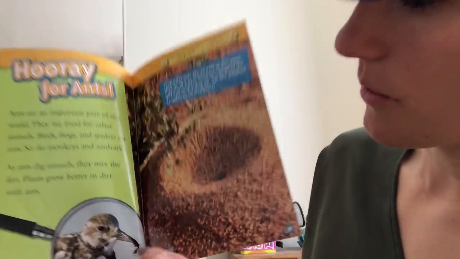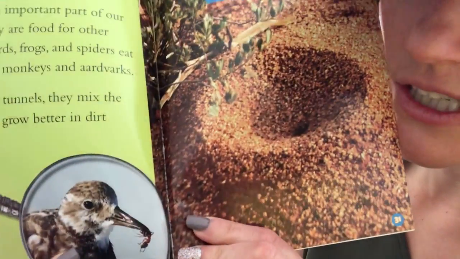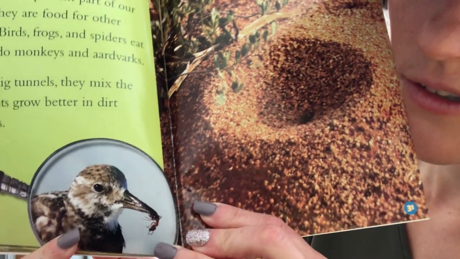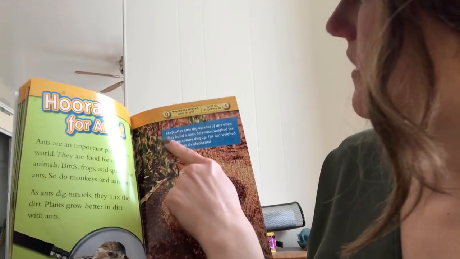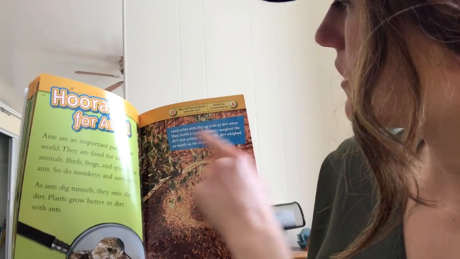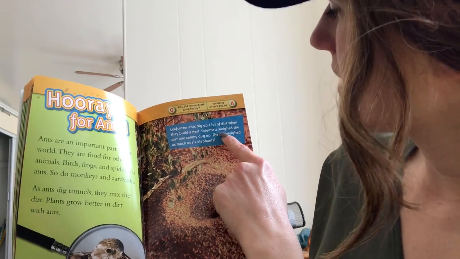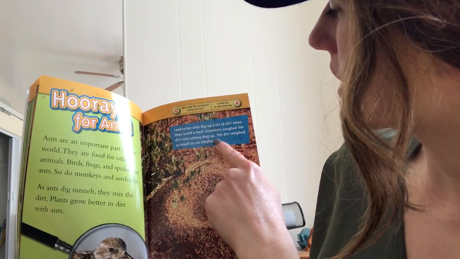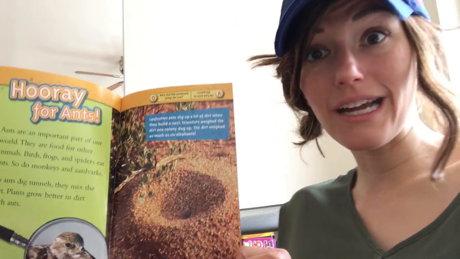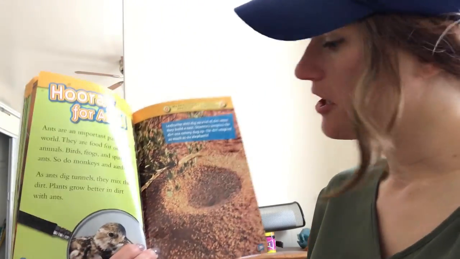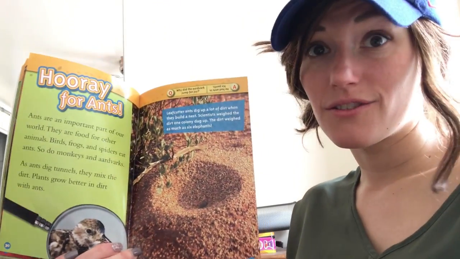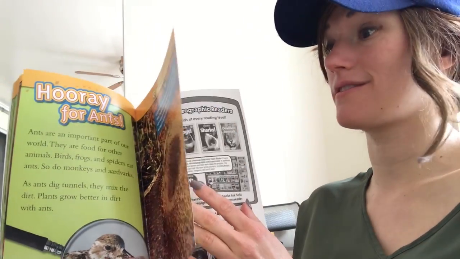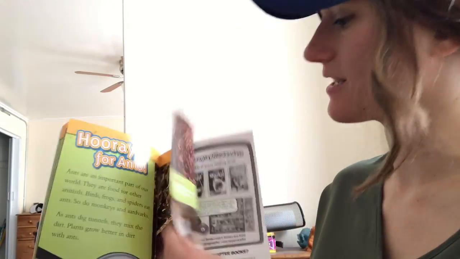So this is, oh wow, I covered this up. This bird is eating an ant. Look at that. And this says leafcutter ants dig up a lot of dirt when they build a nest. Scientists weighed the dirt one colony dug up. The dirt weighed as much as 6 elephants. That's crazy. One colony moved enough dirt to weigh the same as 6 elephants. That's pretty crazy. That is the end of this book.